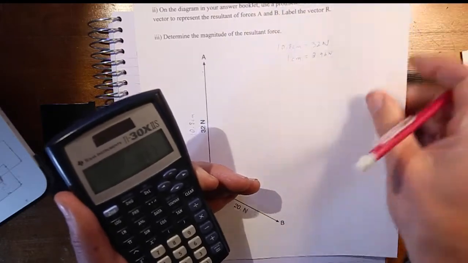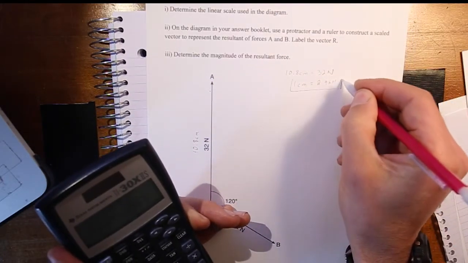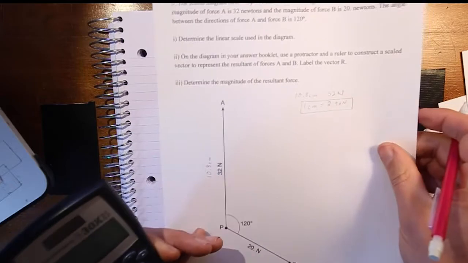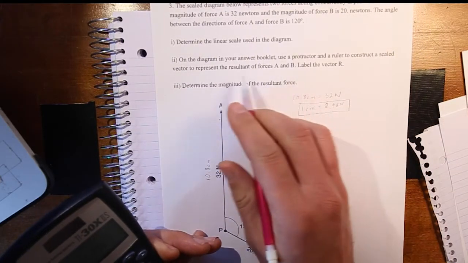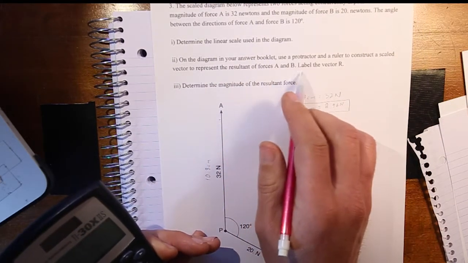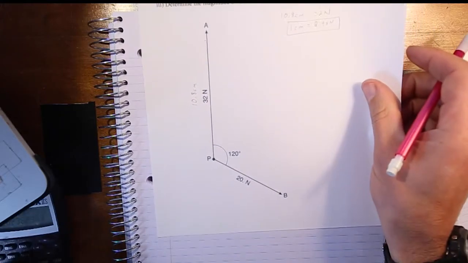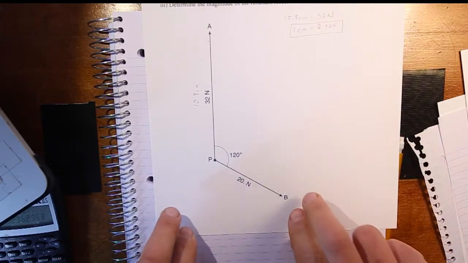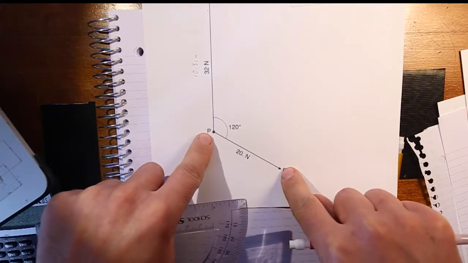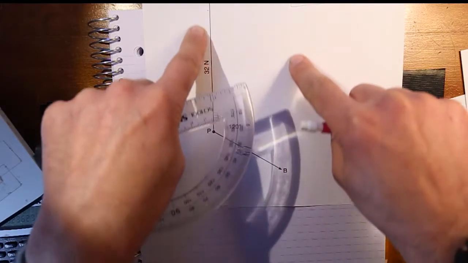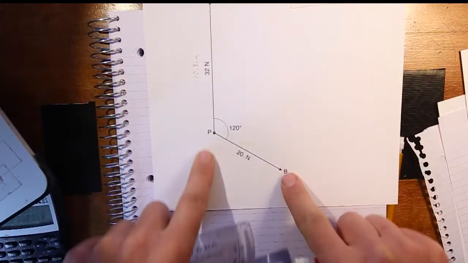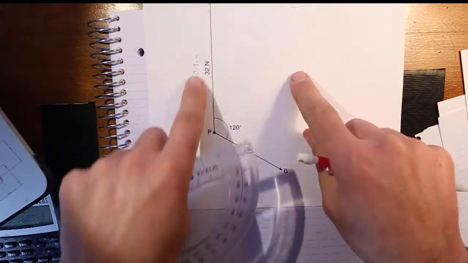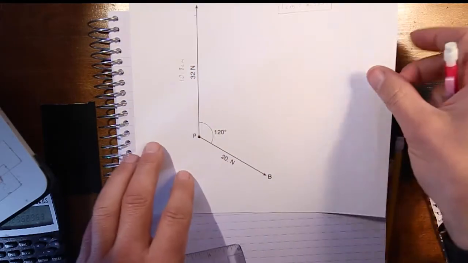Okay, so part 1 completed. Next, basically find the resultant between A and B. So they already did the angle for us, so they did a bunch of the work. So what we need to do next is to draw this vector, but we've got to slide it up here. And to be able to do that, to slide that up, it needs to maintain the same angle.